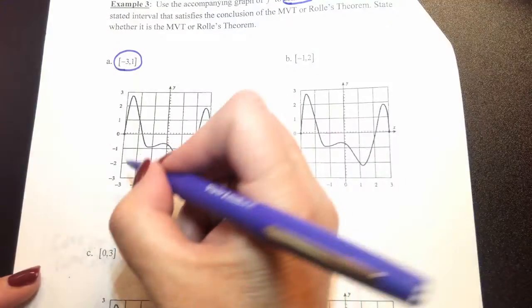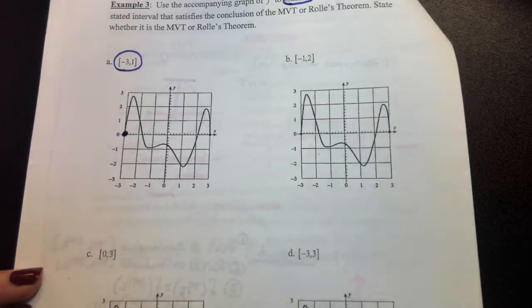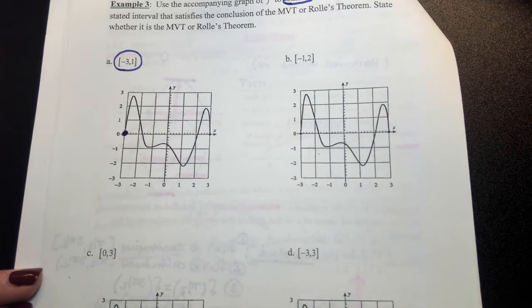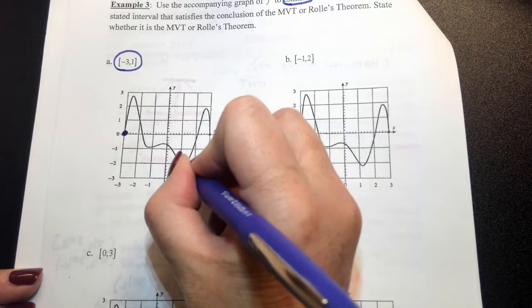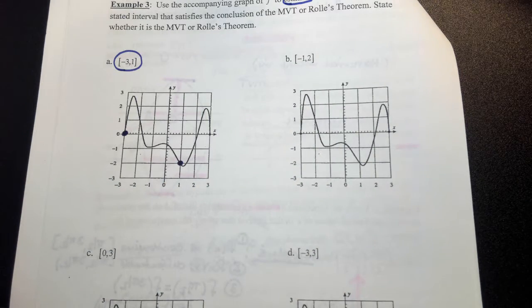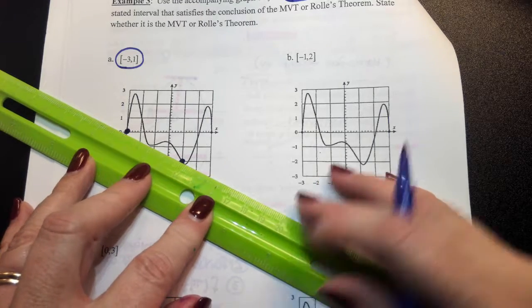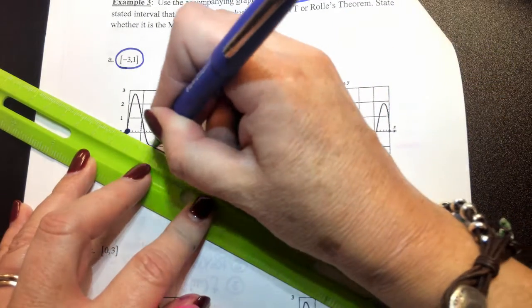So you want to put a point on the graph where x is equal to -3. So there's that point right there. X equals 1. Find the point on the graph where x is equal to 1. What I want to do is, using your ruler or your straight edge, we're actually going to sketch the secant line.